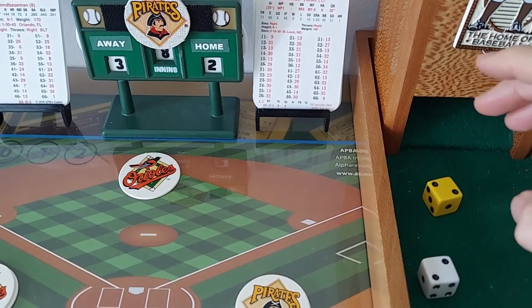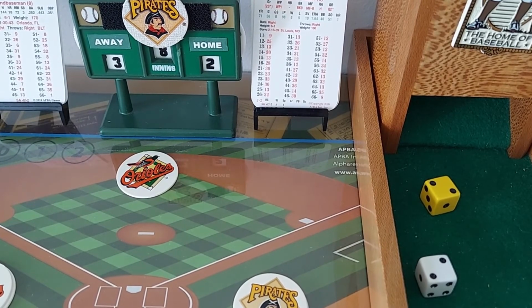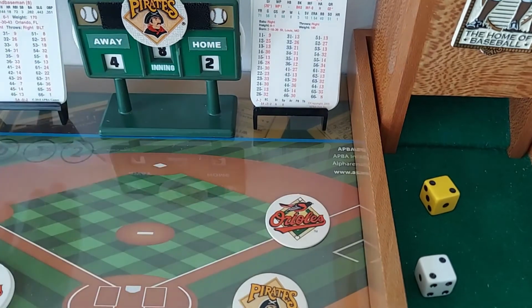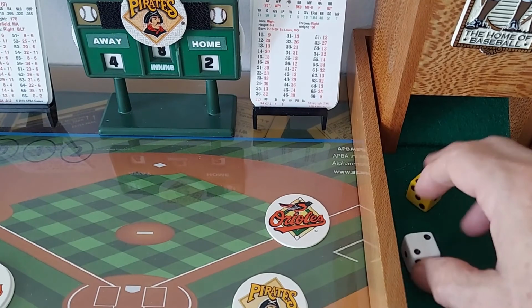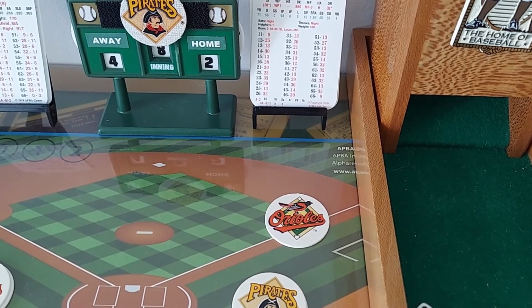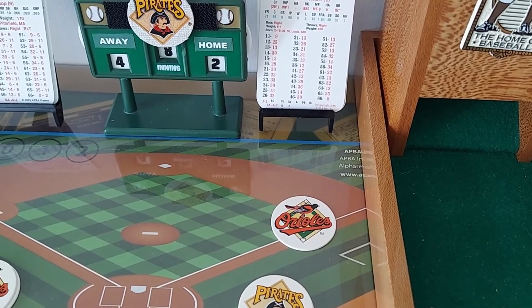2-2 roll is a 7. That's a single to right field, checking both columns, the A column and the C column. Base hit, driving in Frank Robinson. RBI for Davey Johnson. The Orioles take a 4-2 lead over the Pirates here in the 8th inning. Here's the blade, Mark Belanger, 1 for 3. 3-4 is a fly out to center field. The Orioles score in the 8th, extend their lead to 4-2. We go to the bottom of the 8th.